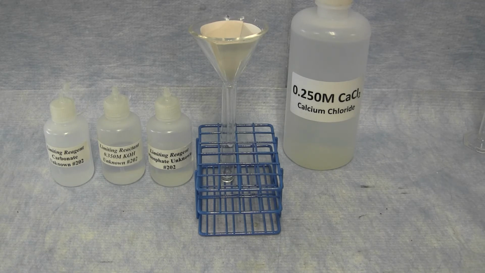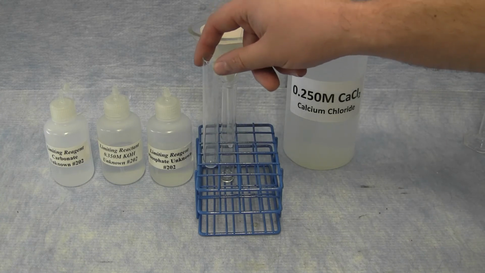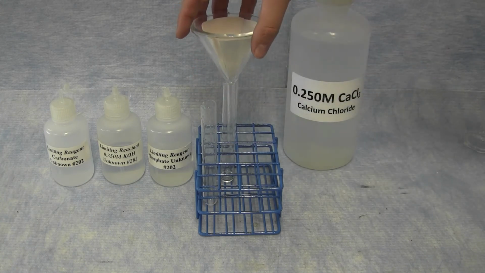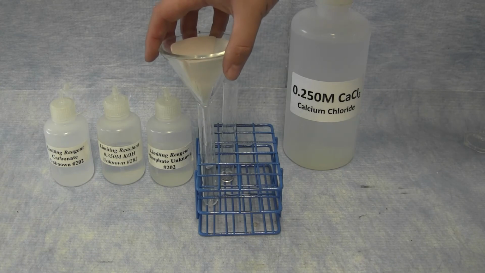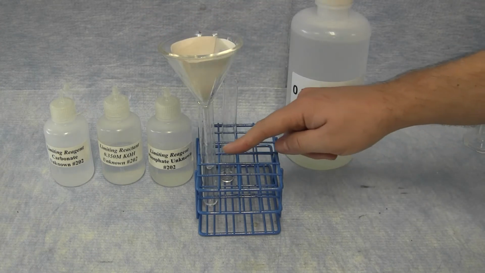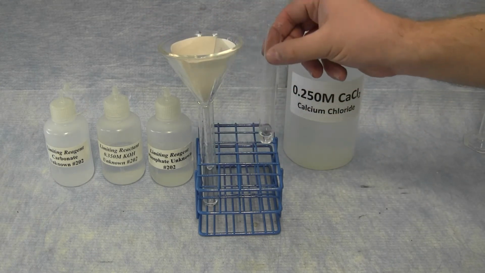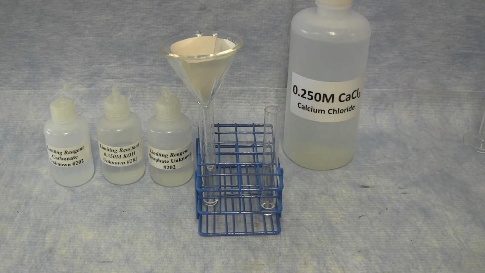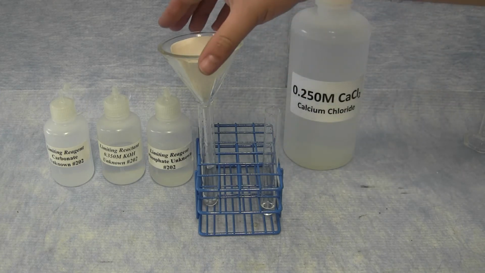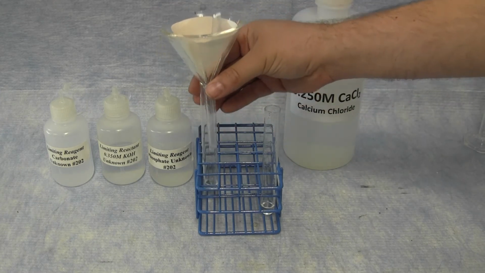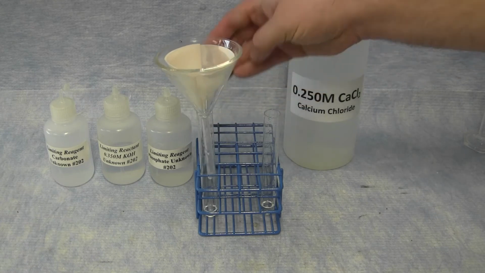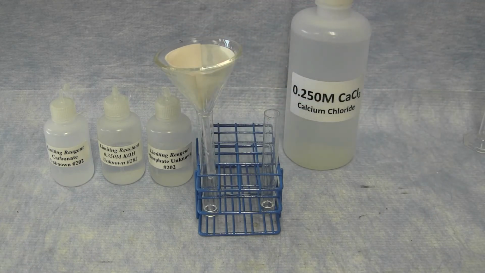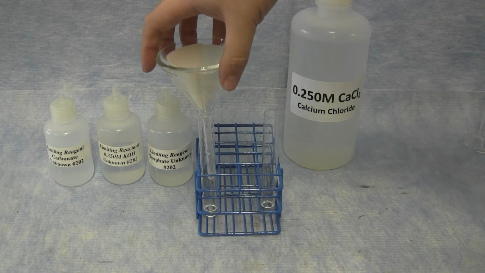When a small amount has passed into the first test tube, you can obtain a second test tube and place the funnel inside, allowing additional filtrate into a second test tube. Once you have 2 test tubes with filtrate in it, you can then begin the secondary part of the reaction.